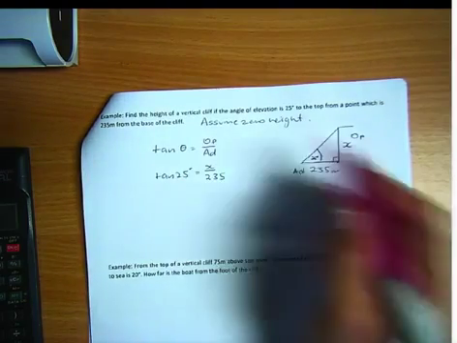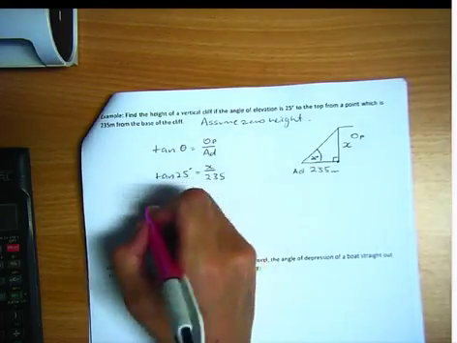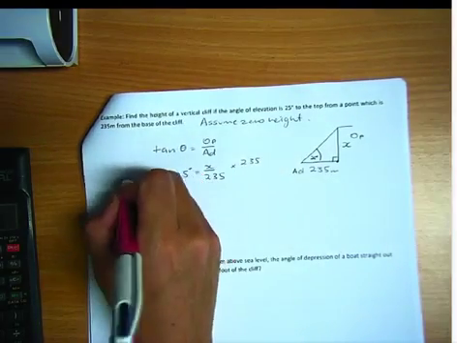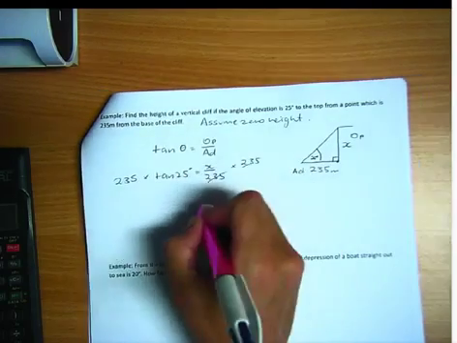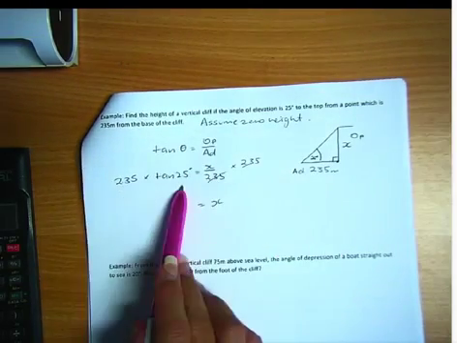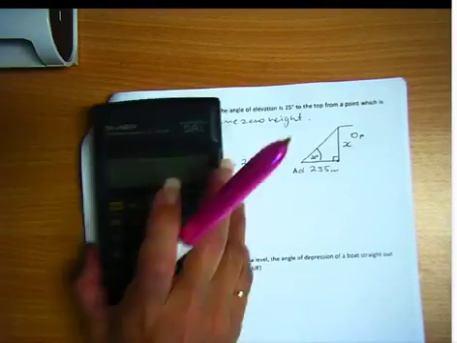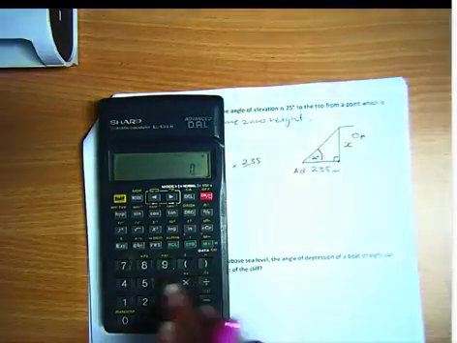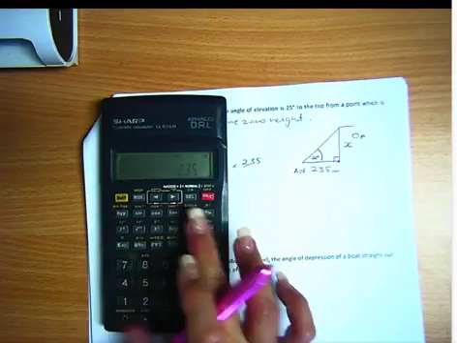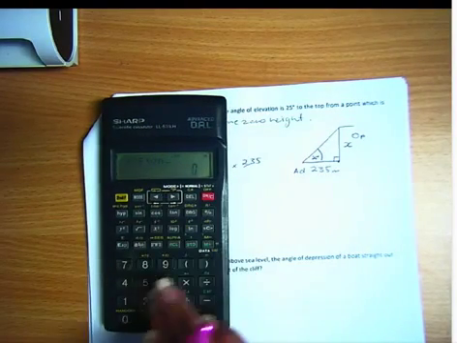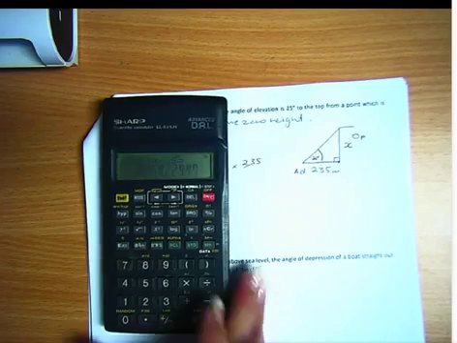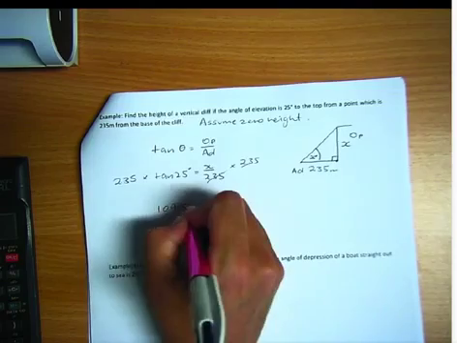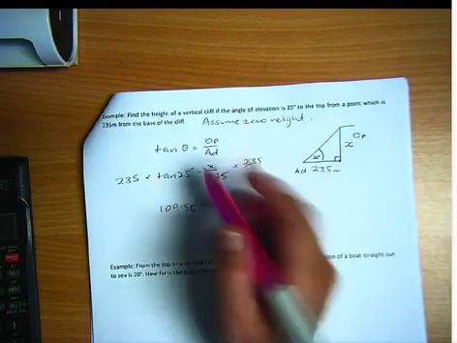And now we use algebra. Because that's X divided by 235, I'm going to multiply by 235 on both sides of the equation. And this I'm now going to do on my calculator. All right, make sure that your calculator is in degrees because you're working with degrees. So 235 multiplied by the tan of 25 equals 109.58 meters.